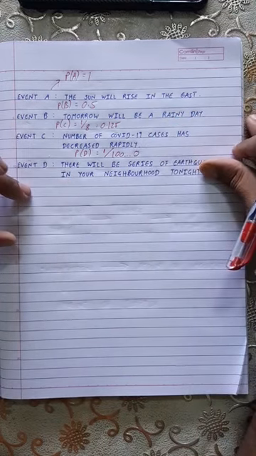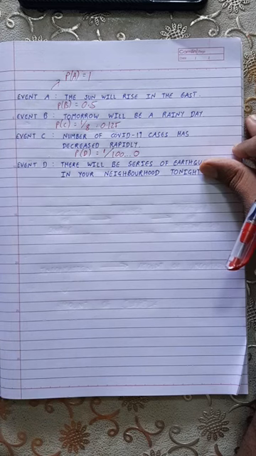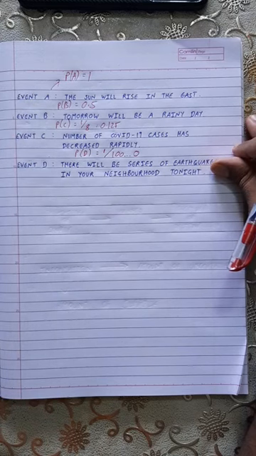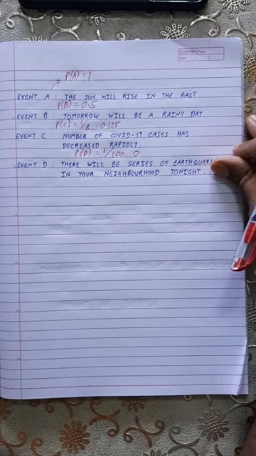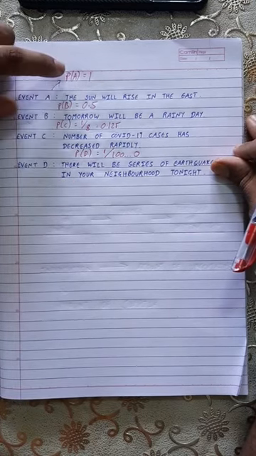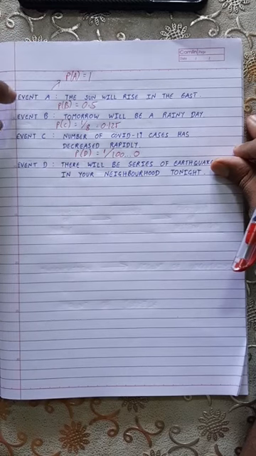So out of all these four events, in summary, which event actually has the least probability? This one. And which event has the maximum probability? This one. Here the probability is 100%. This is a sure event, right?